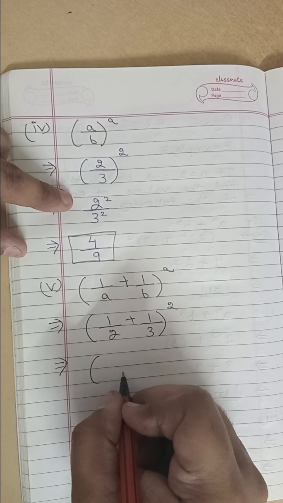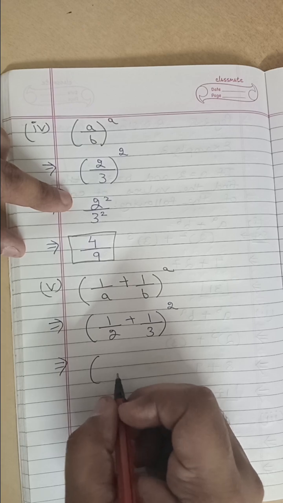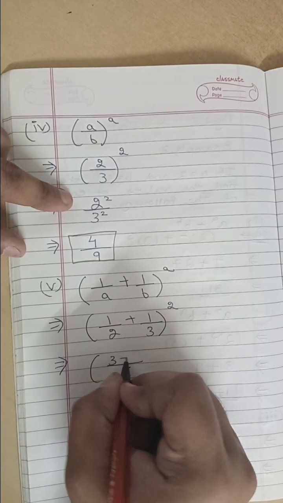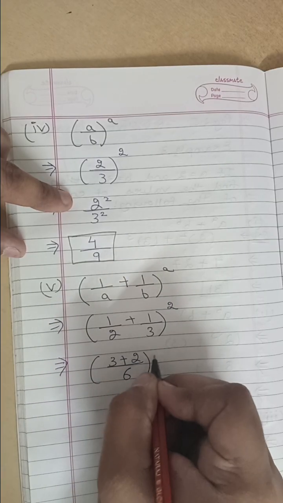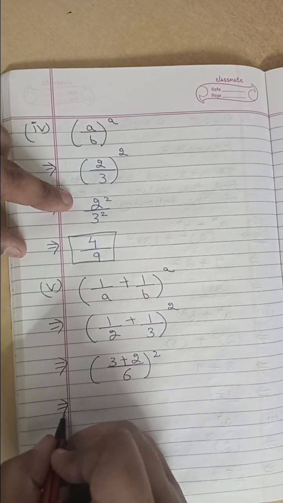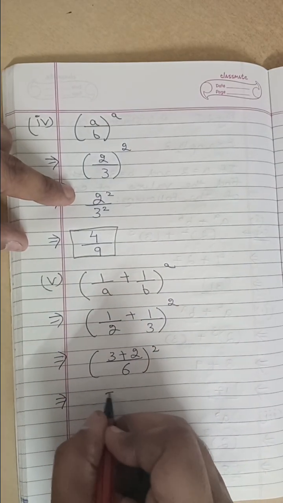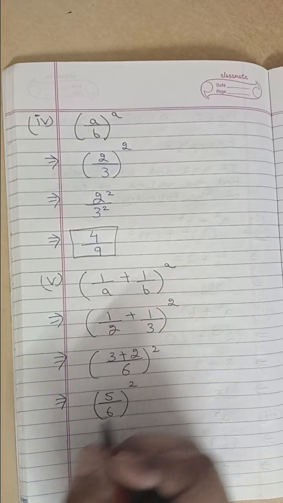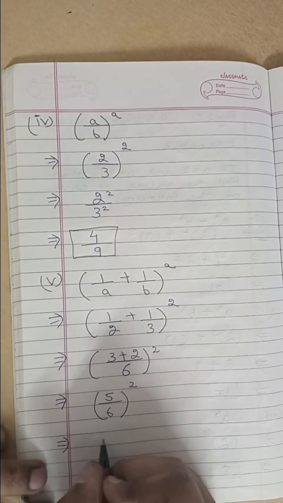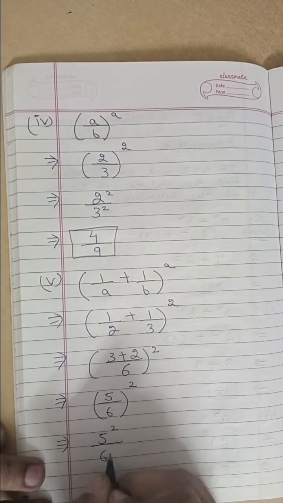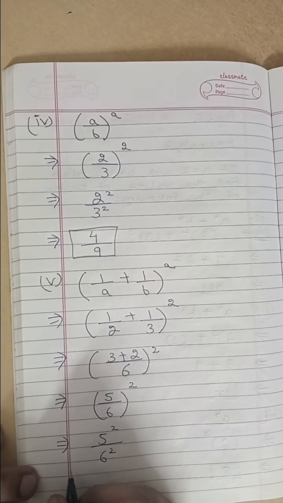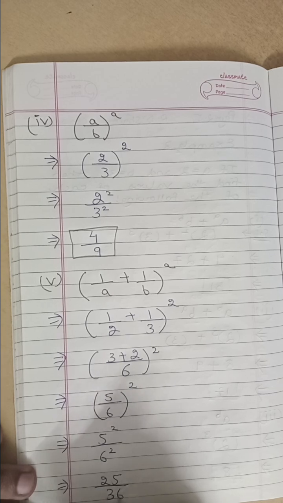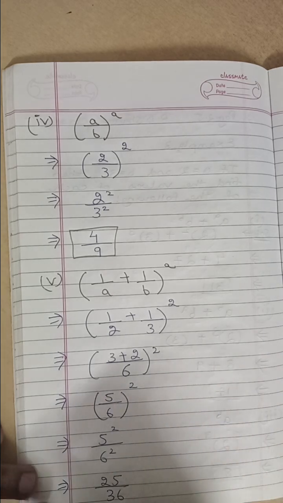Now taking LCM, 6, 3 plus 2, raised to power 2. This becomes 5 by 6 raised to power 2. It can be written as 5 raised to power 2 upon 6 raised to power 2, which can be written as 25 by 36. This is the answer.